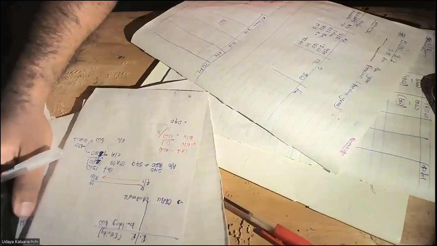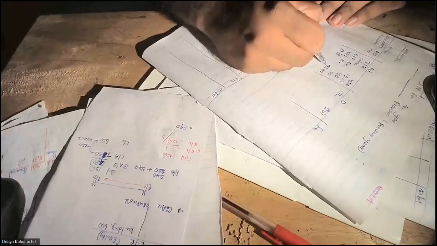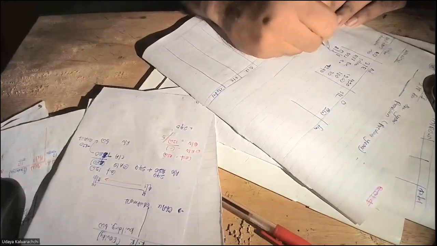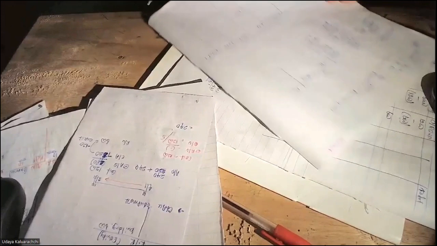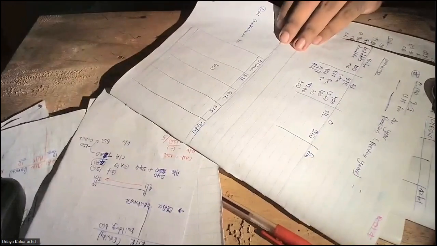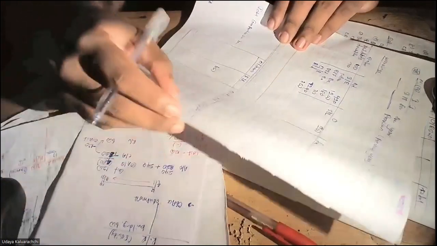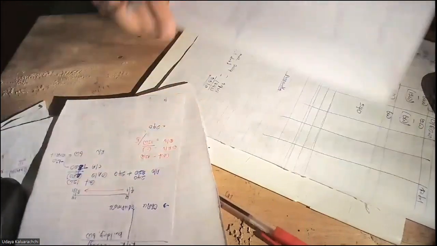So building depreciation, it is 300, write down under administration expenses, right?